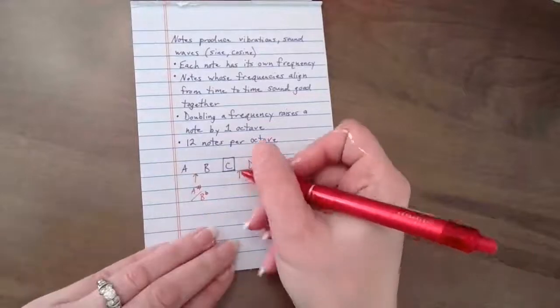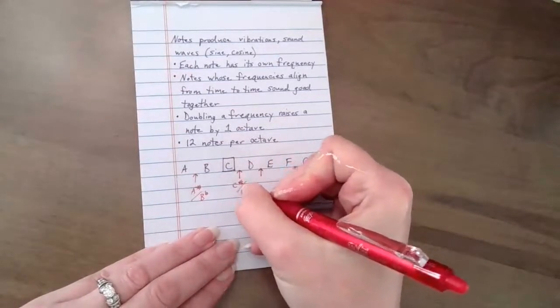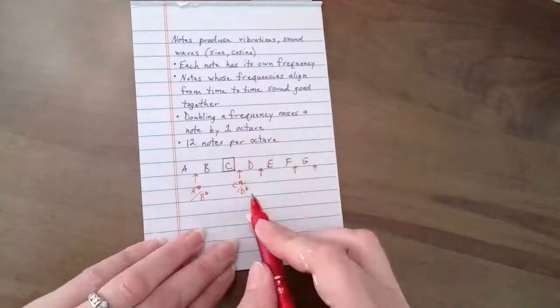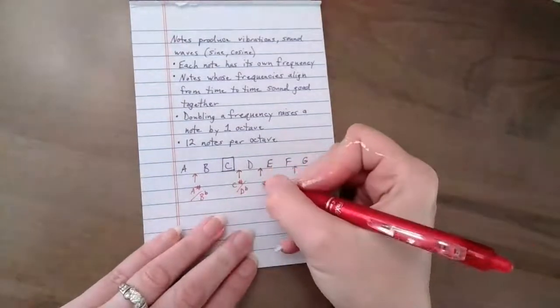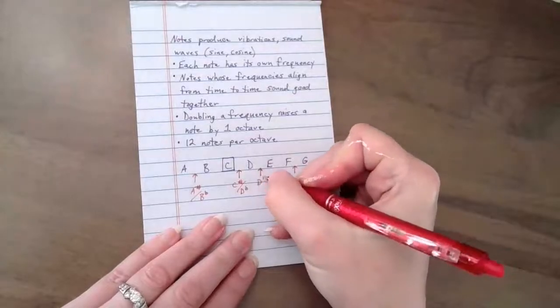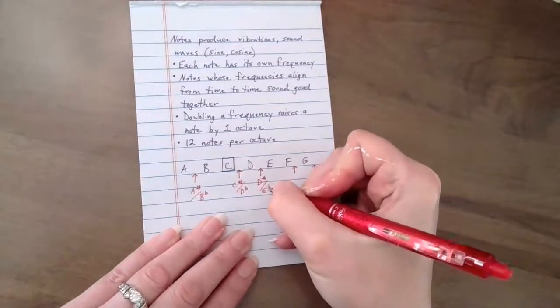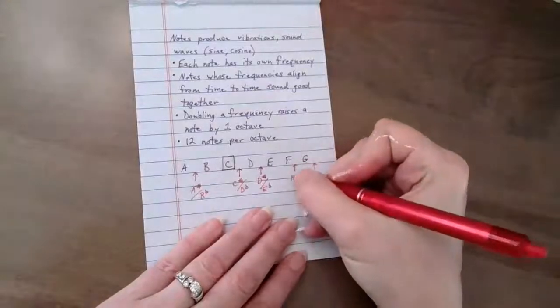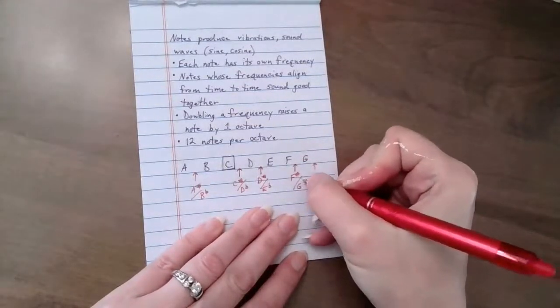This happens again between C and D. So we've got a C sharp, otherwise known as a D flat. That little b thing means flat. That's my sharp sign. Between D and E, there is a note that is a D sharp, otherwise known as an E flat. And between F and G, again, F sharp, G flat.